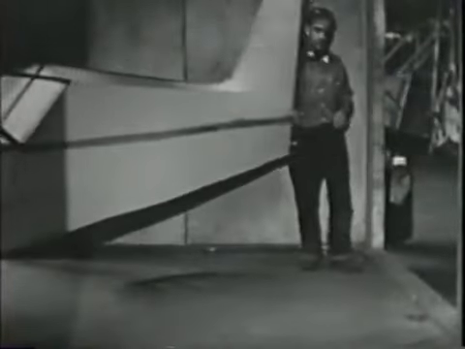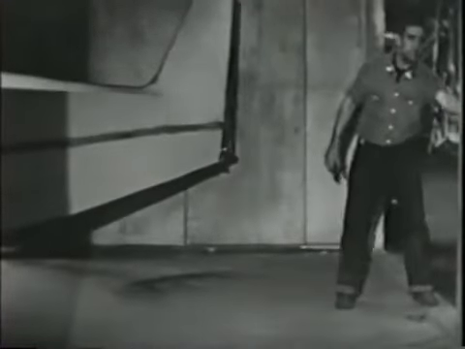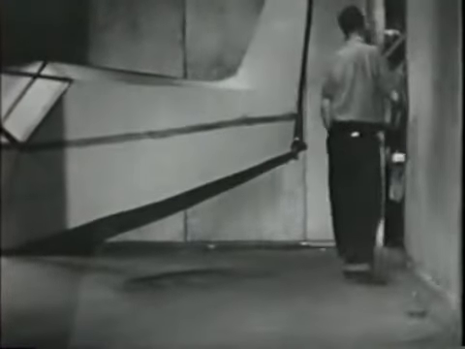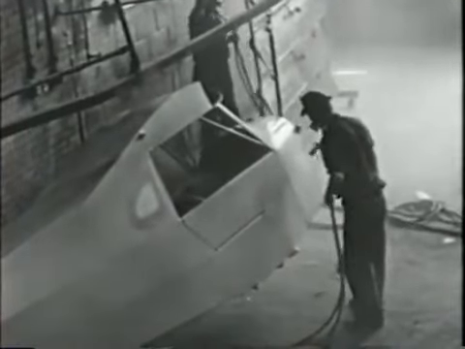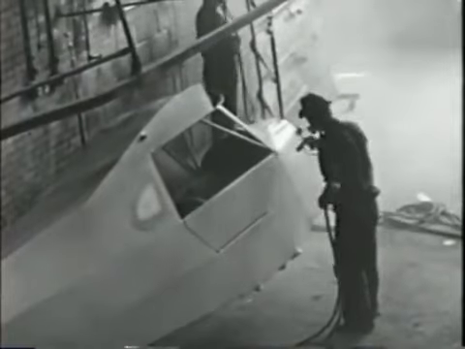In a well-ventilated booth, as many as 7 coats of airplane dope are applied. Dope, a highly inflammable cellulose solution, increases the strength of the fabric and shrinks it still further. It acts as a filler, making the cloth airtight, and produces a surface that will withstand several years of wear and exposure.